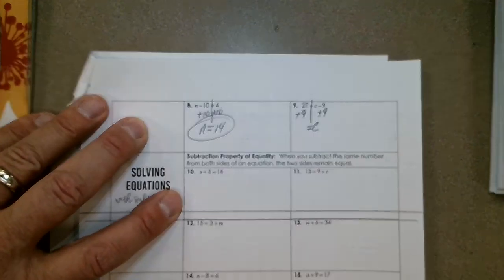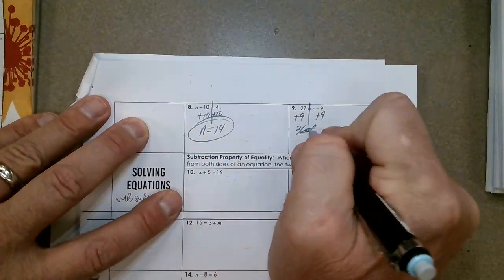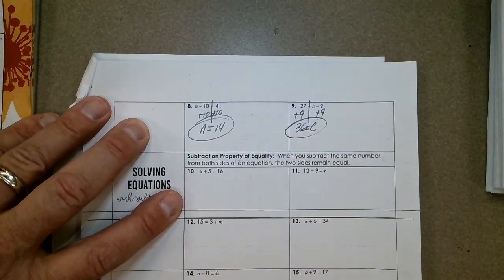27 plus 9 is 36. And there you have it. Okay?